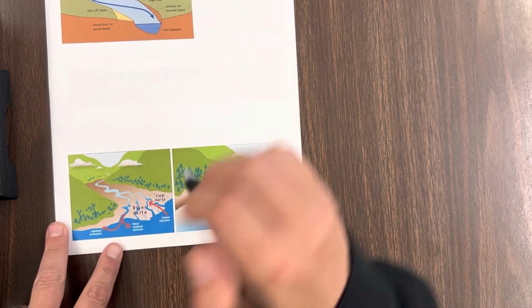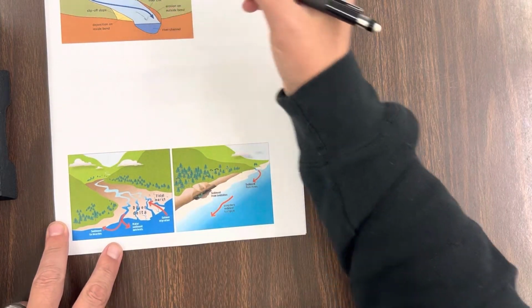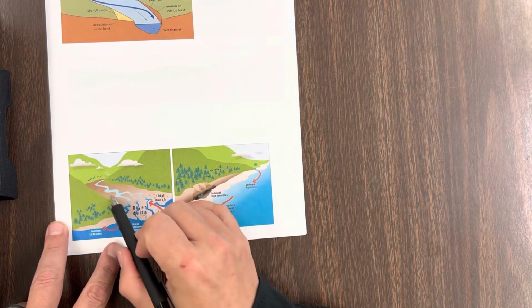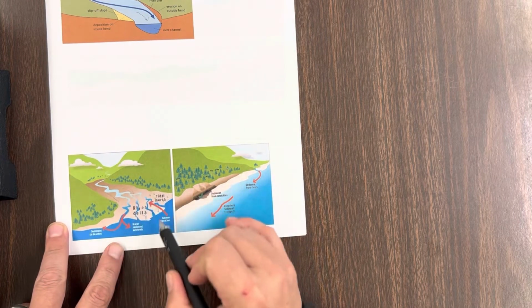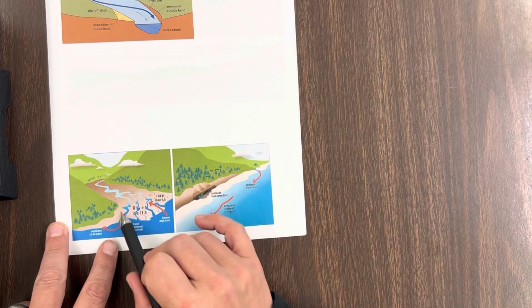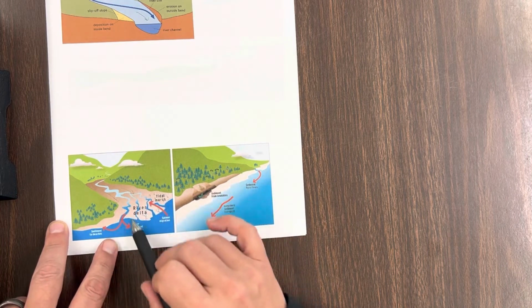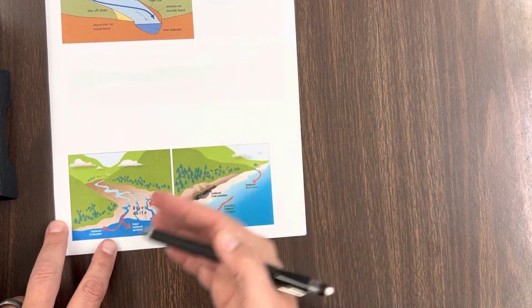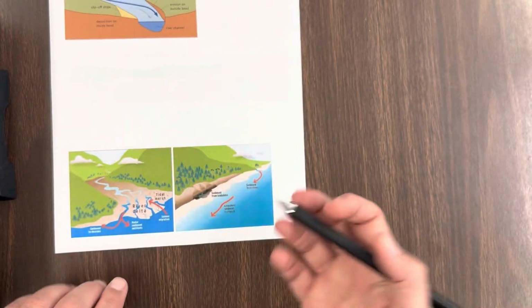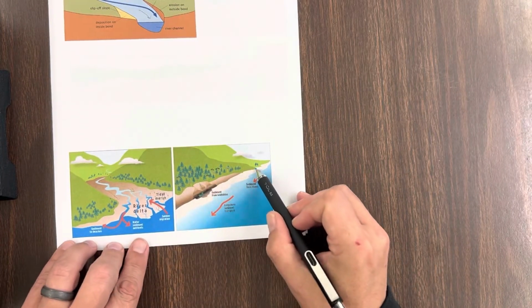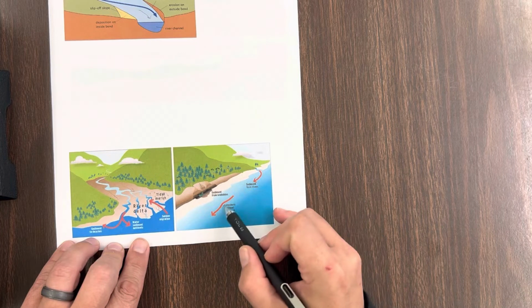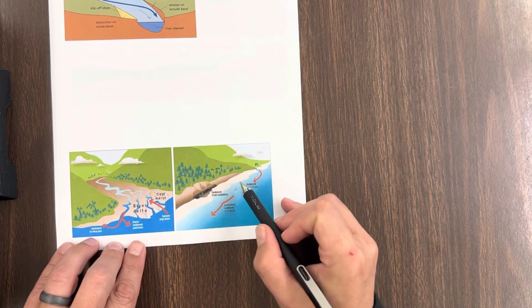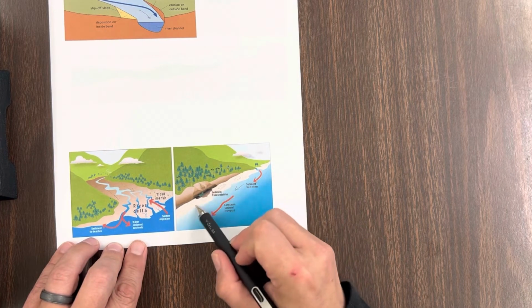Some of that sediment, if it keeps washing down the rivers, it washes through the deltas, through the marshes, and it can collect in the deltas, which is a cross between the rivers and the ocean. But it can also then be carried by currents along the coast and collect to form these beaches.